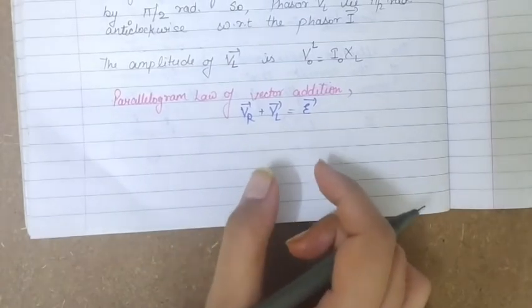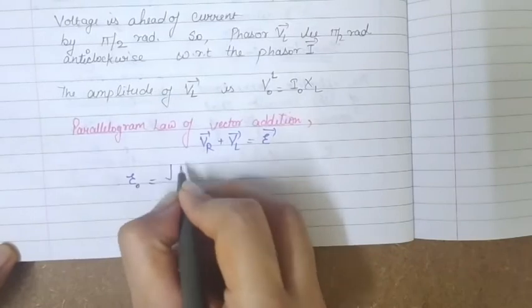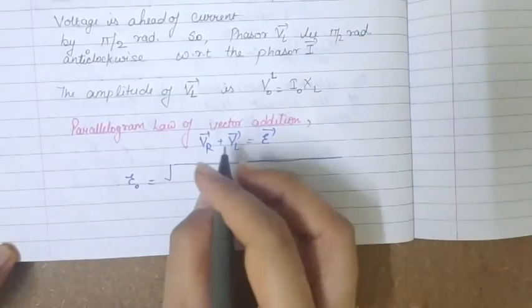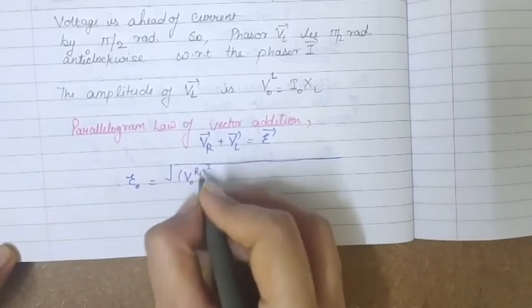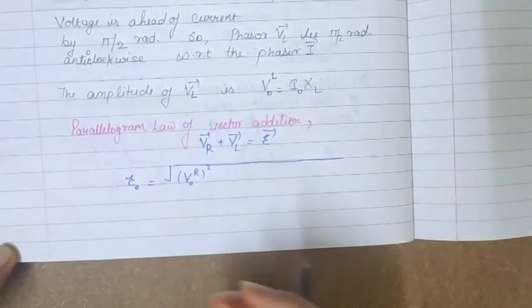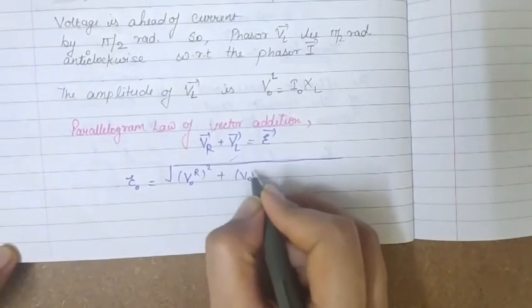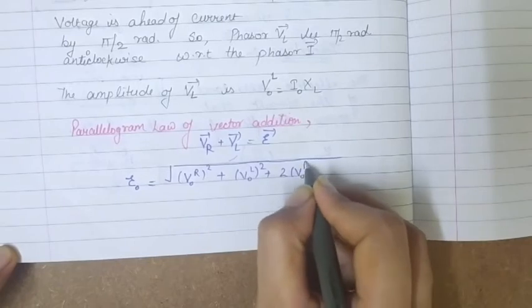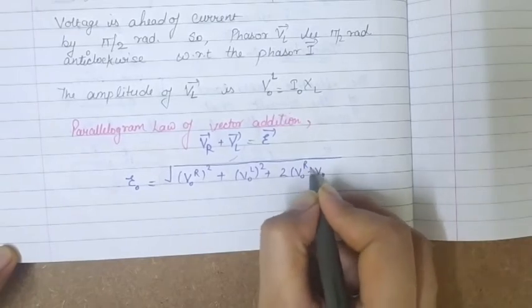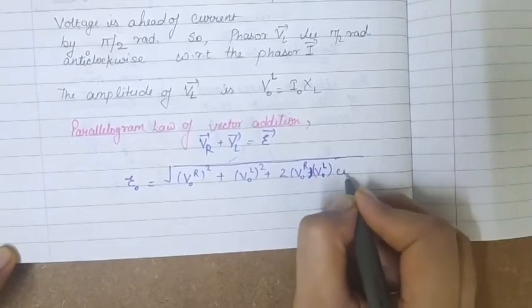Now for the magnitude, we take the square root of V naught R square, that means the magnitude of VR squared. Magnitude means the amplitude, which is the peak value, plus V naught L square plus 2 V naught R into V naught L cos theta.